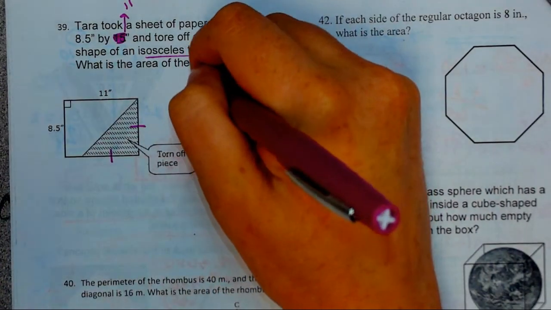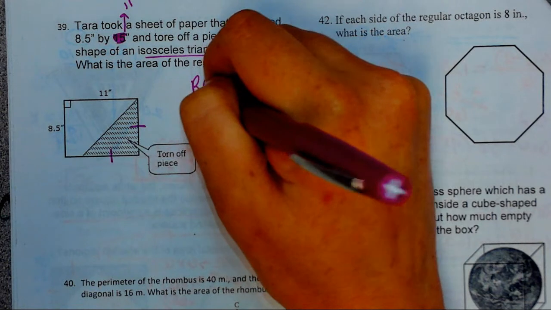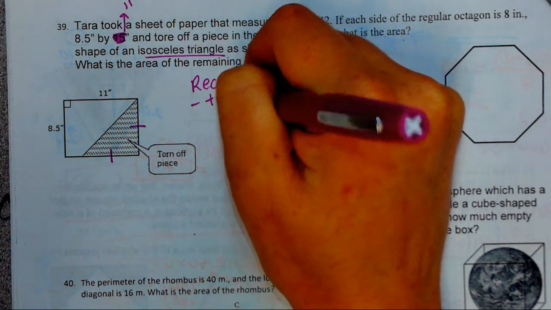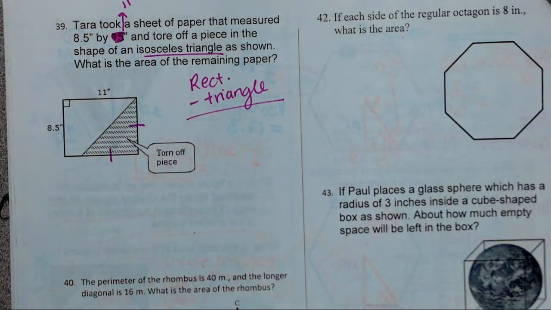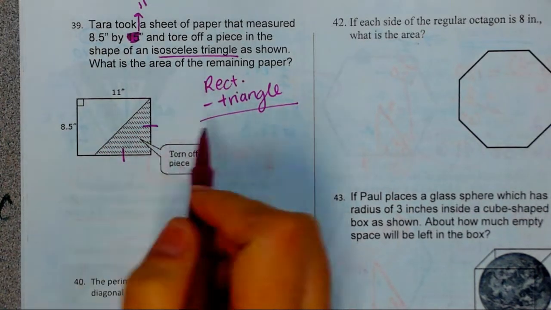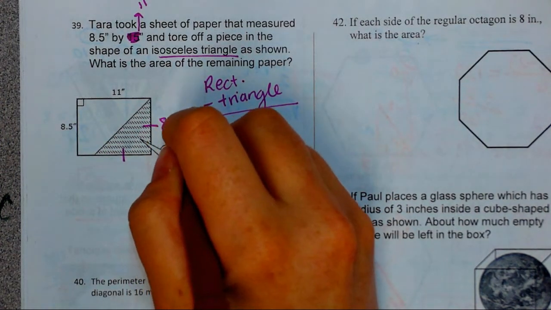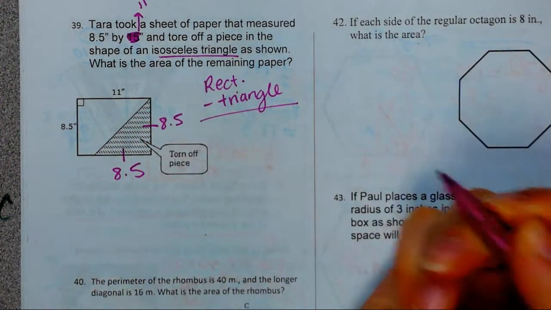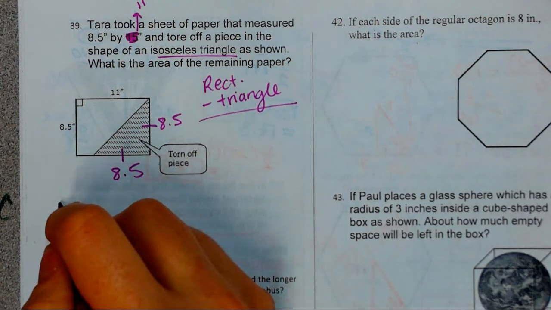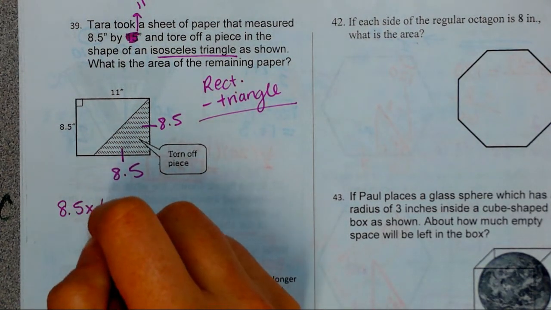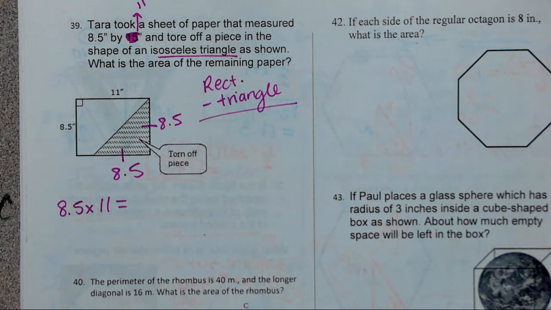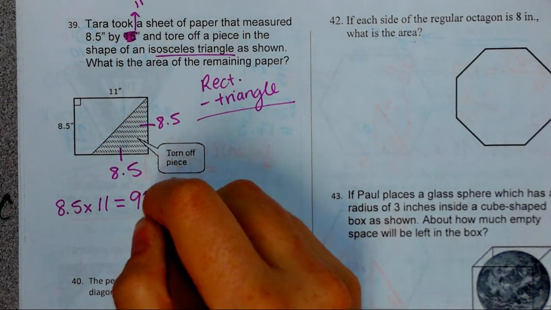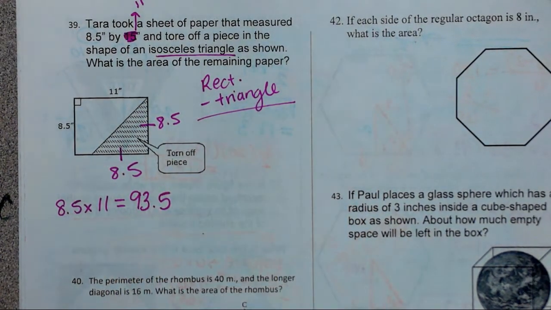So you're going to have to take the area of the rectangle and subtract the triangle in order to get what's left. Okay. If this is an isosceles triangle, then if this is 8.5, so is that. So for the rectangle, 8.5 times 11 would give us an area of 93.5.